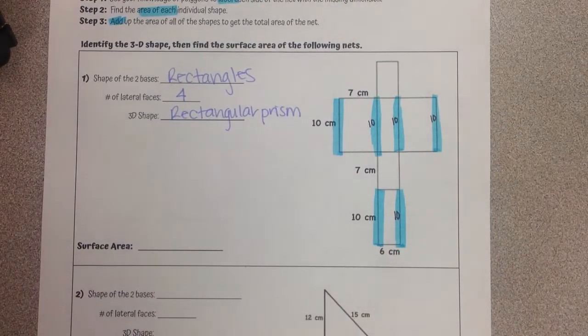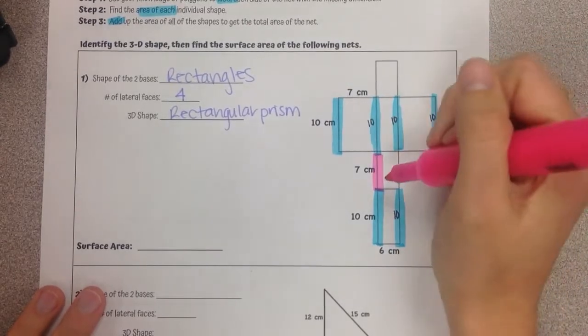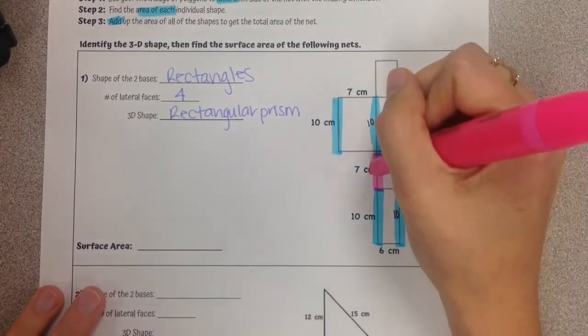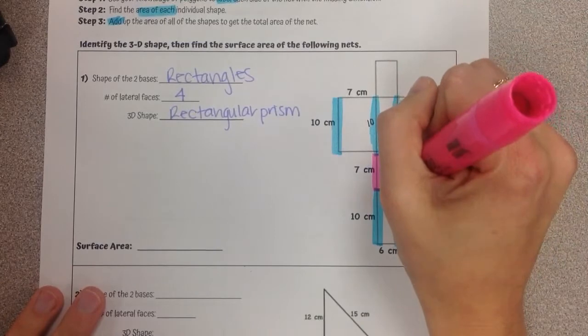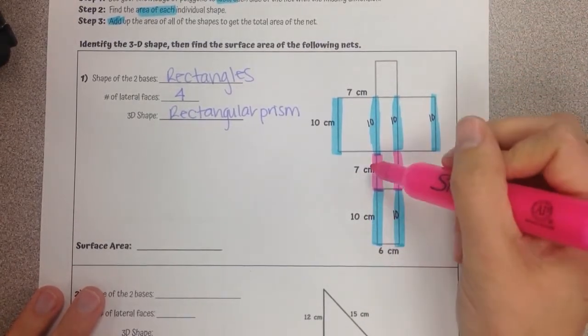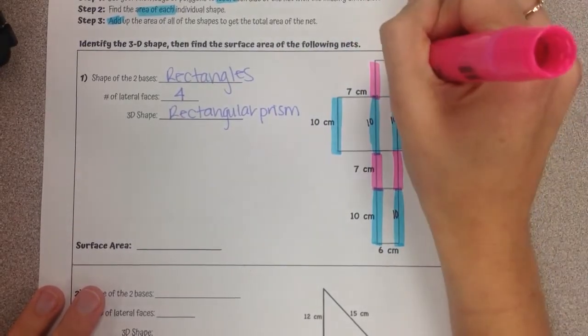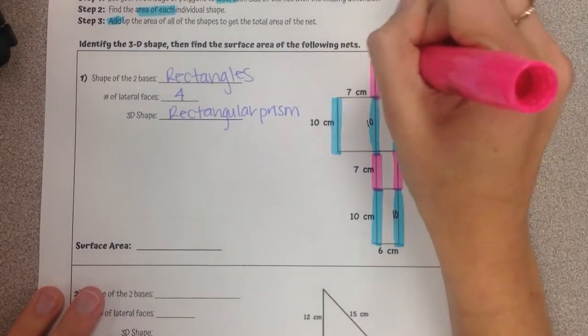Now with a different highlighter color, the pink here, I'm going to look at this side length, which is 7. Remember, if the left side is 7, the right side is also 7. And remember it alternates: 10, 7, 10. This should also be 7, which means the right side should also be 7.